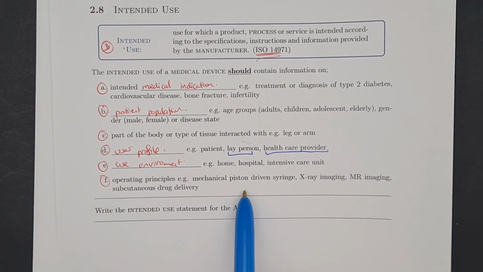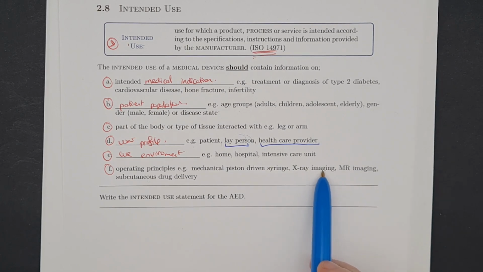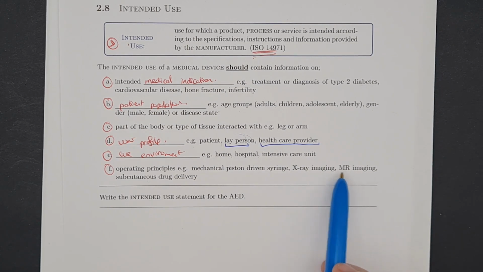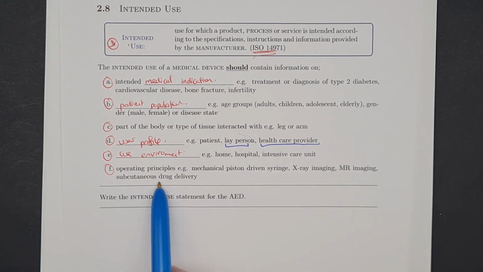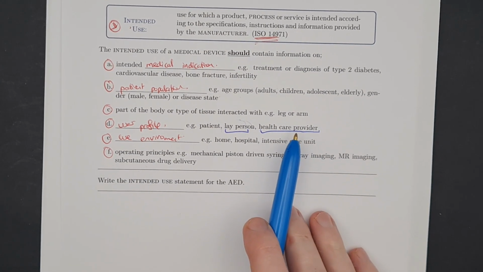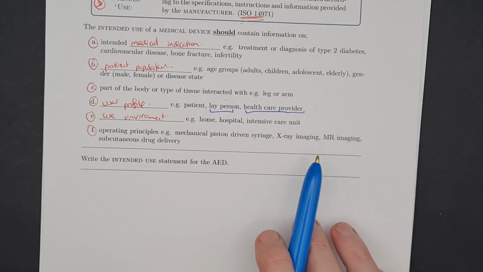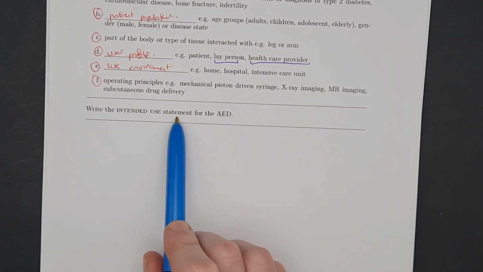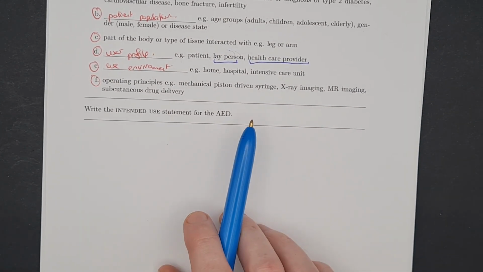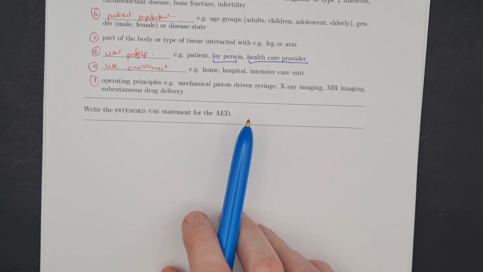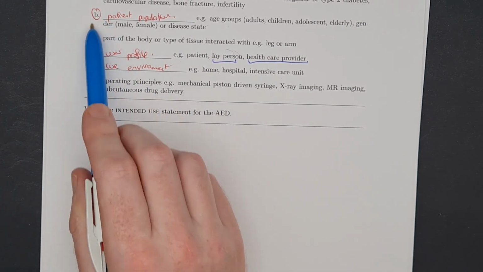So basically, you write a statement on what the product is in terms of A, B, C, D, E, and F as it makes sense. Sometimes it makes sense to leave out some of these. Some intended use statements can be very short, others can be very long. And now what we will do here is write the intended use statement for our AED, and we will try to incorporate all the different elements that we have above, A through to F.